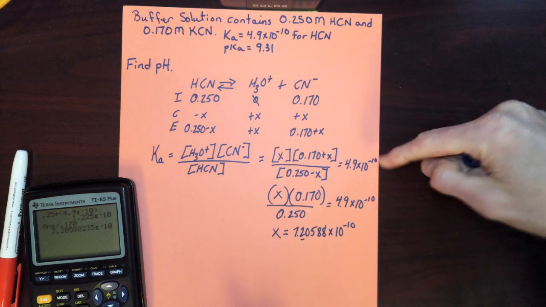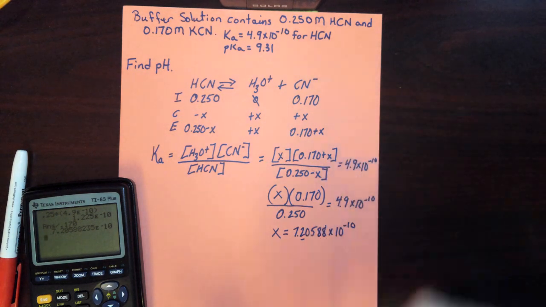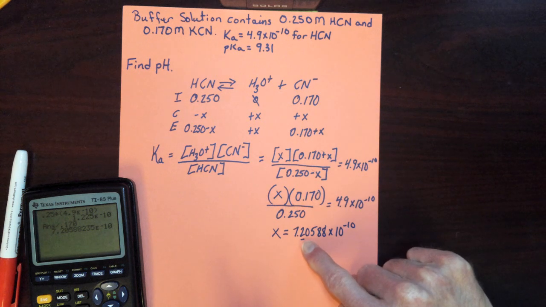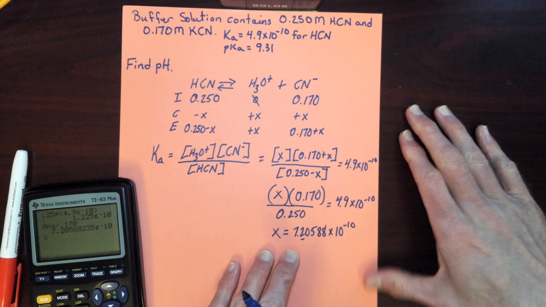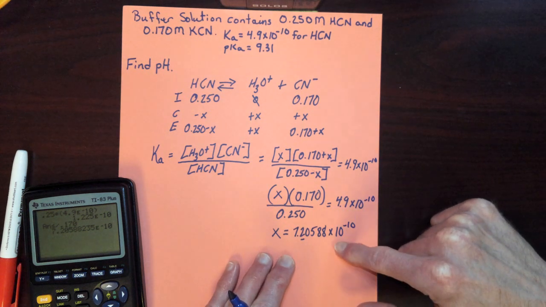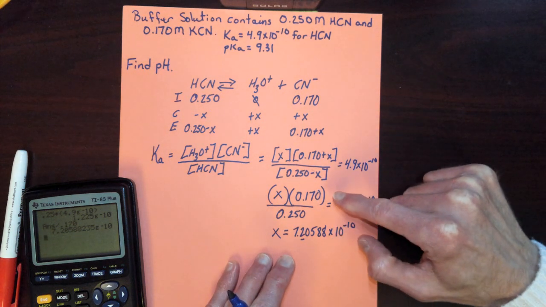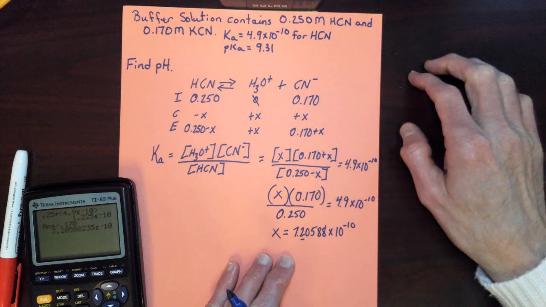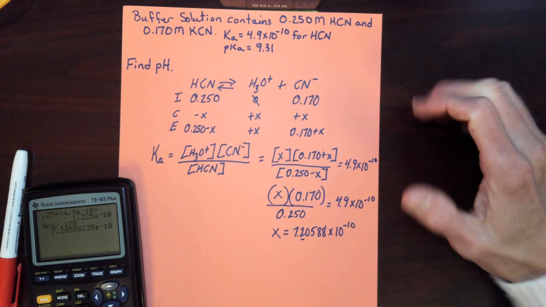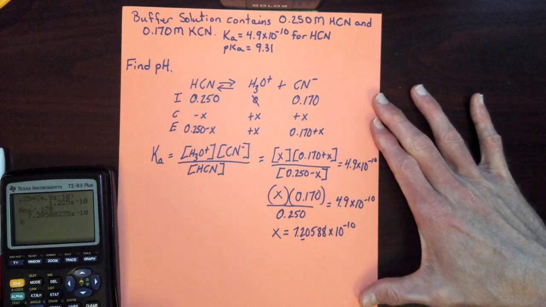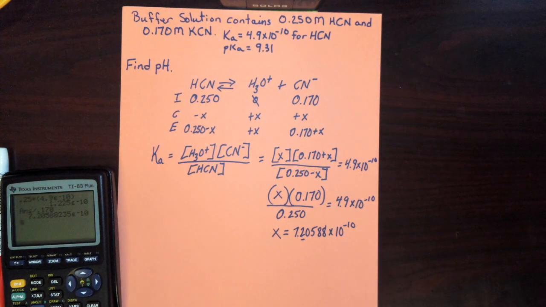We'll only be allowed two sig figs here, so I just made myself a little dash there so I would remember that. So that is x. Now when I compare x to 0.250, that is much smaller than 5% in the change. So I'm going to leave this approximation and say that it is valid.